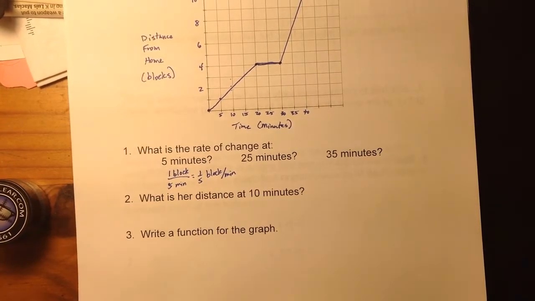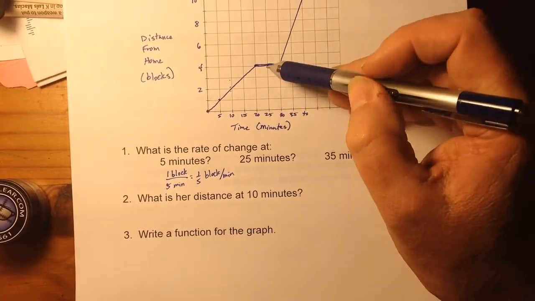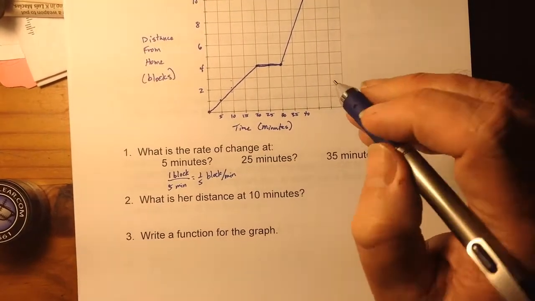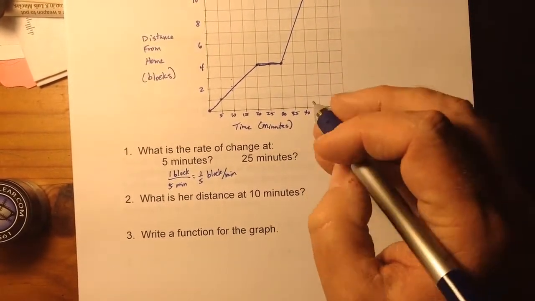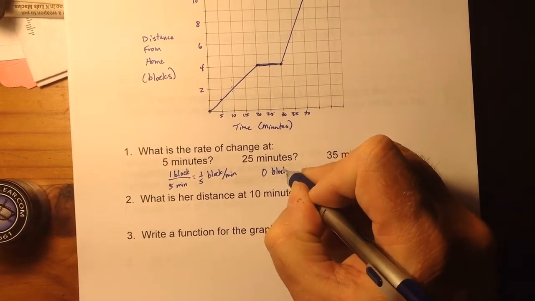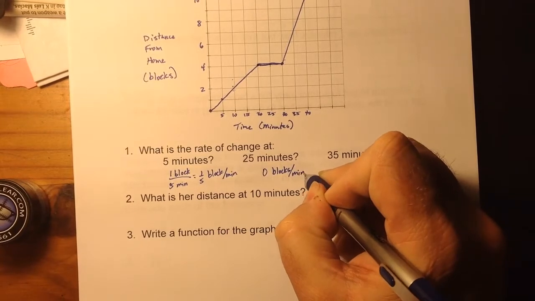All right. At 25 minutes, she's sitting at the Starbucks, and she has 0. The slope of that is 0. There's no rise at all. So 0 blocks per minute for 25 minutes.